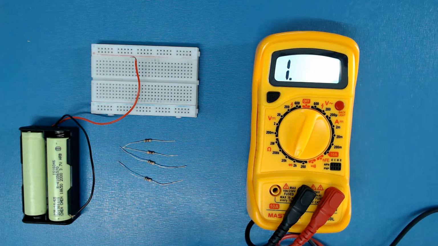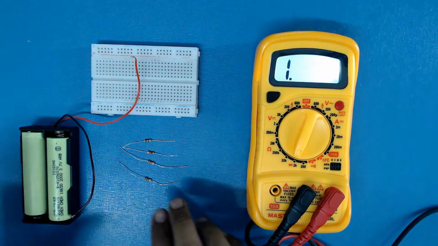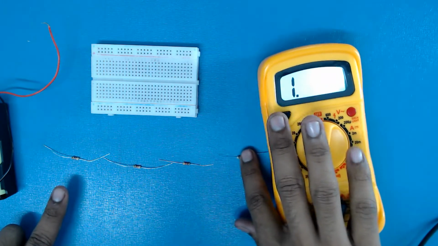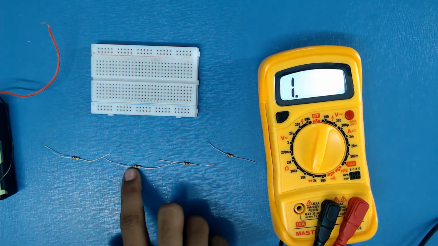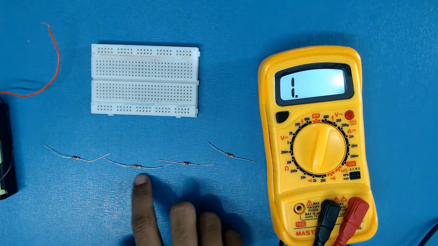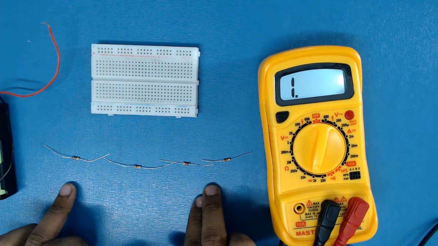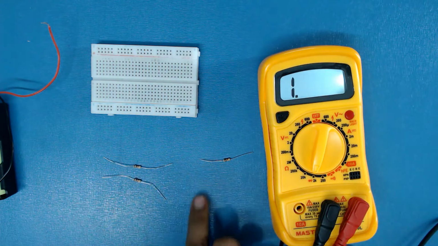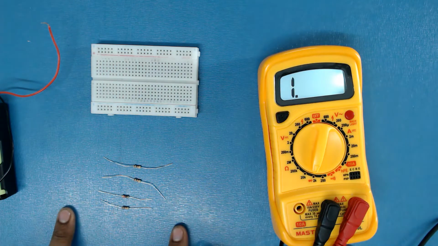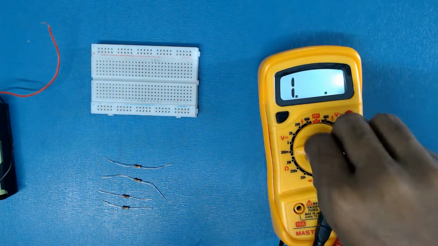I have two options for combination: a series combination and a parallel combination. In a series combination, the resistors are connected one after another, like this. The end of one is linked with the start of the next, the second's end is the start of the third, and so on. This is your series combination. In parallel, we have a structure like this, where they all share the same points. So this is your series and parallel combination.